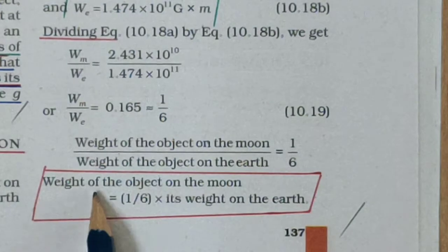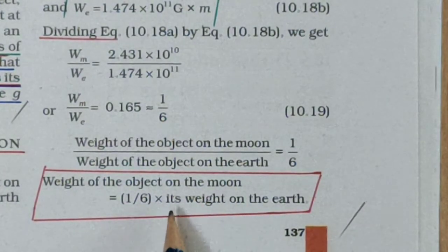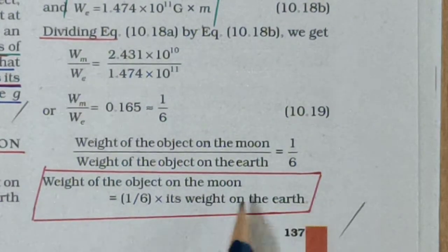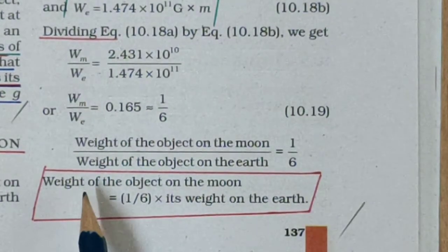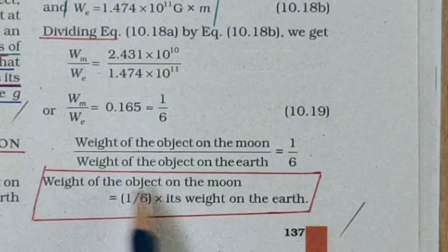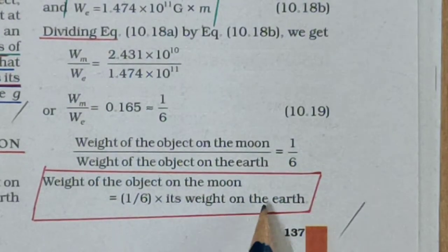That is, the weight of the object on the moon is equal to 1/6 of its weight on the earth. That is, if the weight of the object is 6 kgs on the earth, it is going to be 1 kg on the moon.